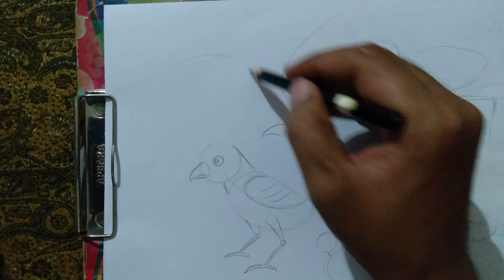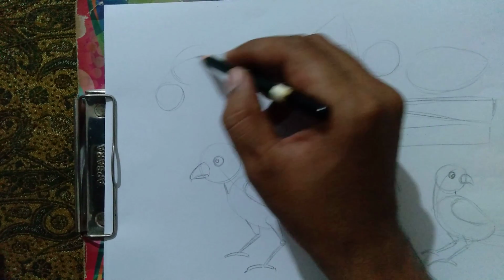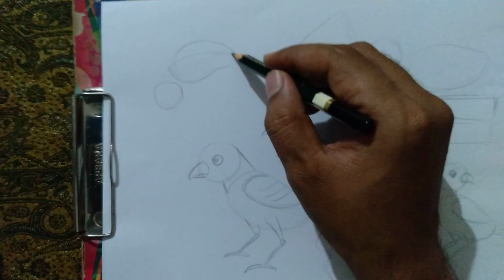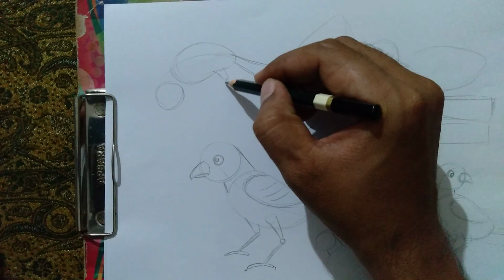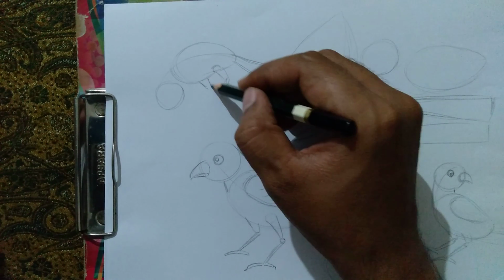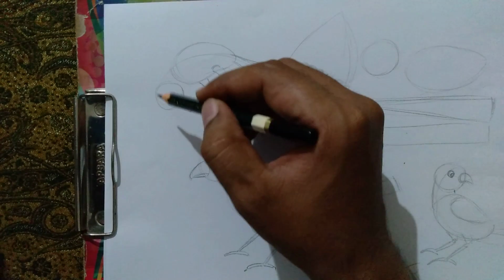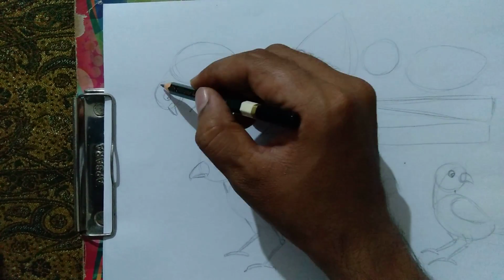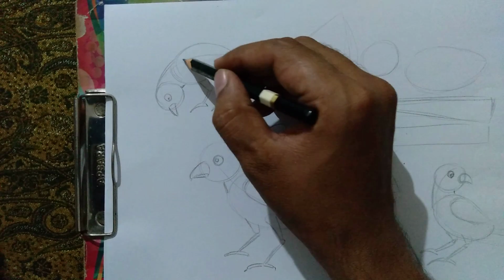Here the circle, and here the body, and here the tail, and a leg, another leg, two legs, and the beak is like this, exactly in the middle here, and connect this. It is looking down this way.